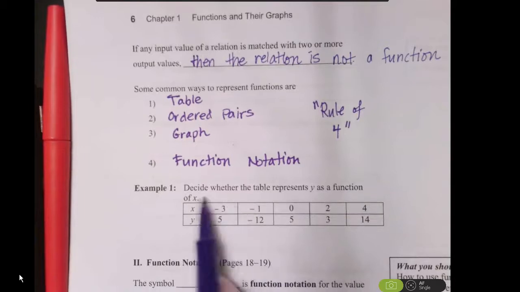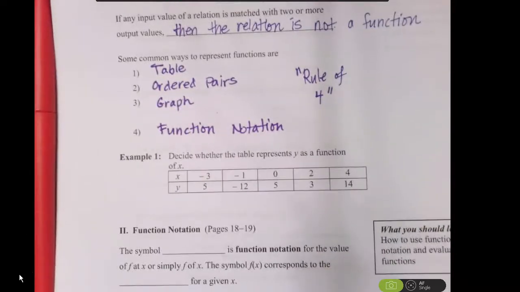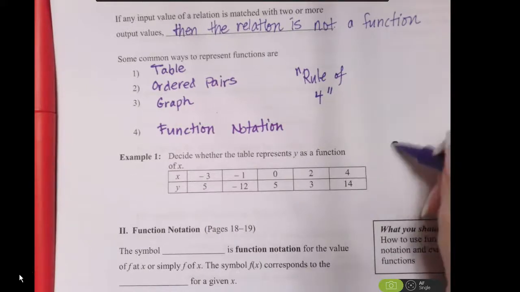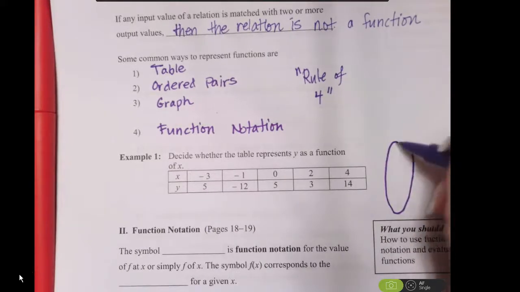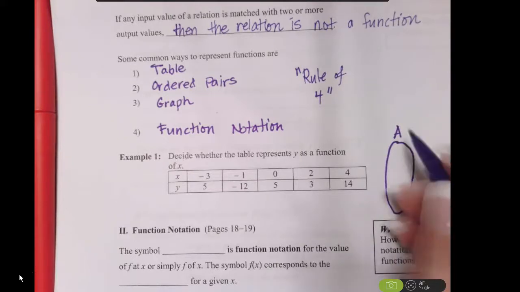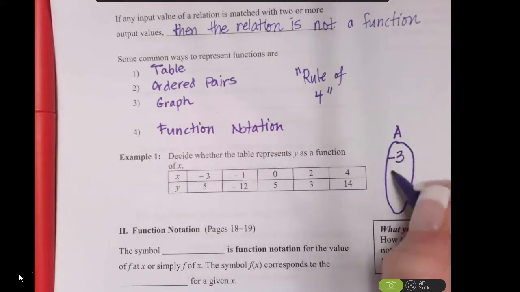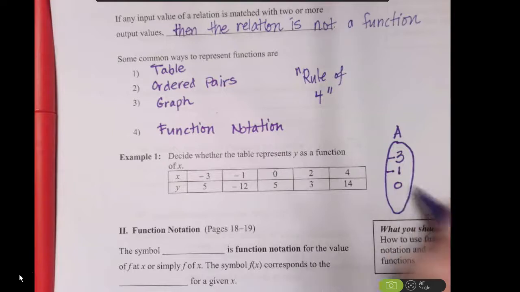So we're going to take a look at the table in example 1 and determine whether or not it represents a function. So I'm taking a look at my domain, and just for funsies, I'm going to represent it as a mapping. So I'm going to list the items in my domain, and I'm going to list the items in my range.